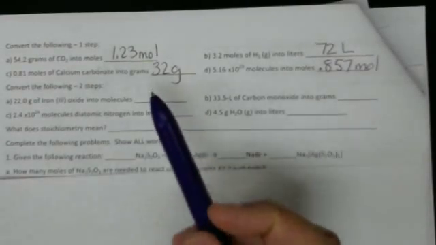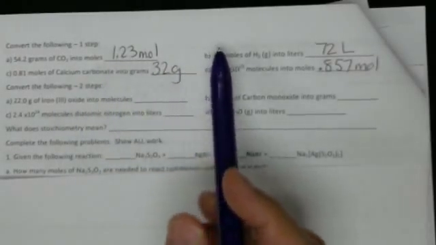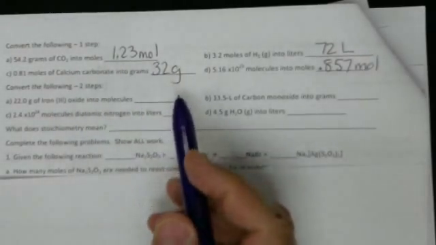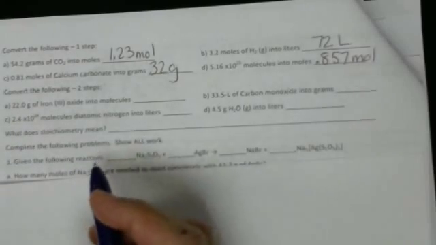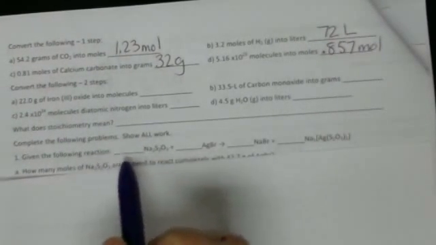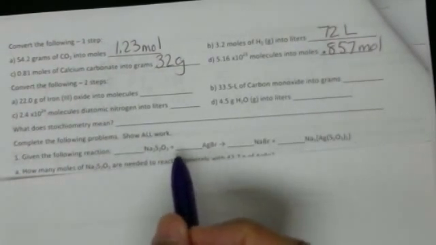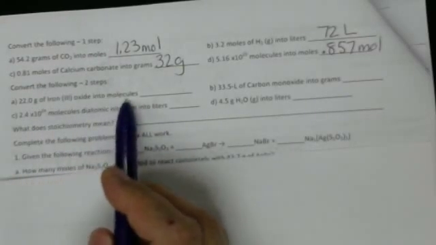So in the last video we went from grams to moles, or something to moles, or moles to something, and that's a one-step conversion. The next few examples are two-step conversions. We're still not dealing with an incomplete equation like we will in a little bit, but we're going to go from grams to molecules or molecules to liters. We're going to go through two steps. So for those we are always going to need at least two boxes.